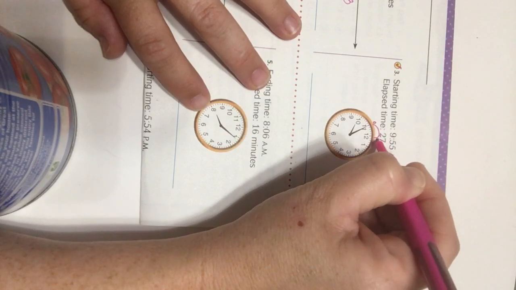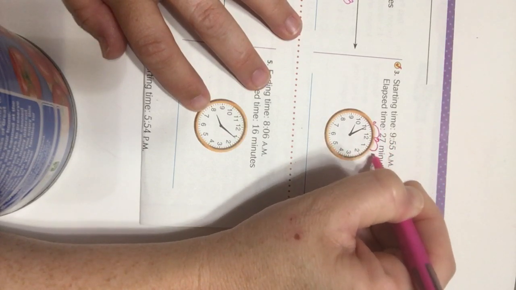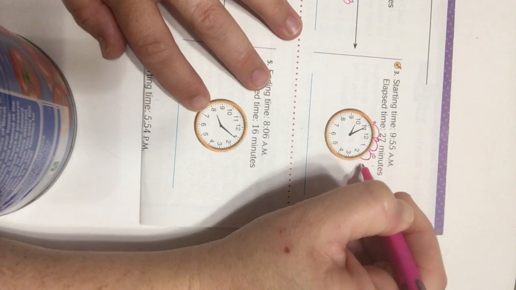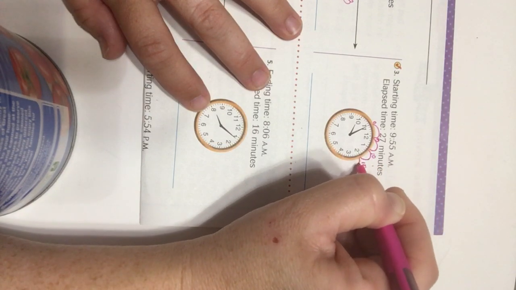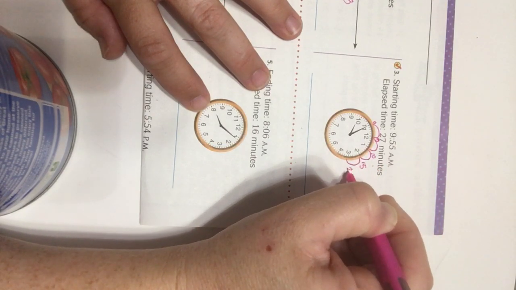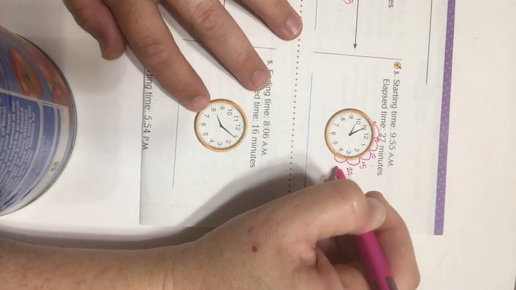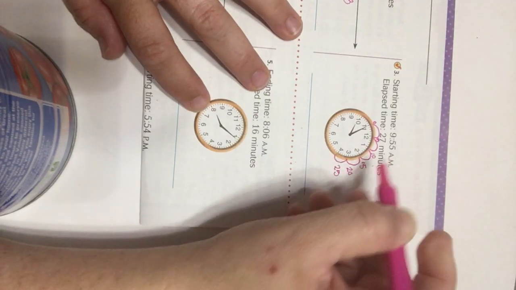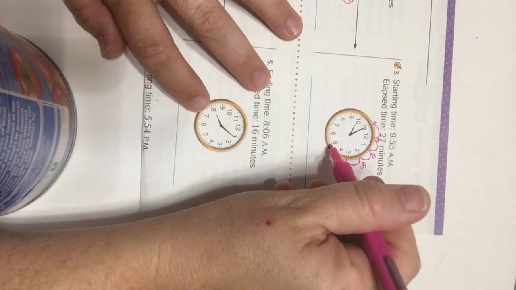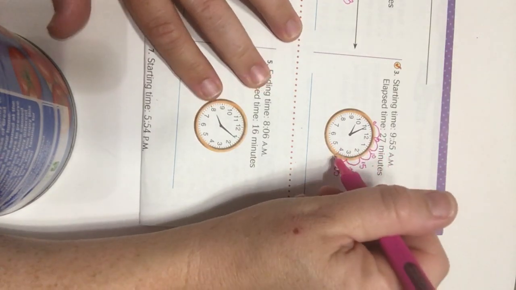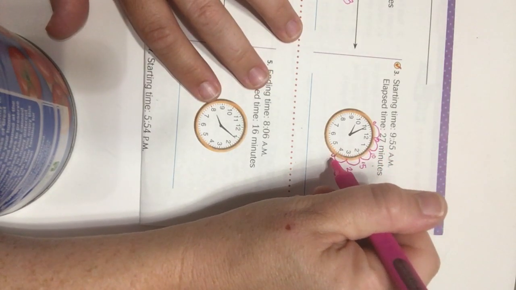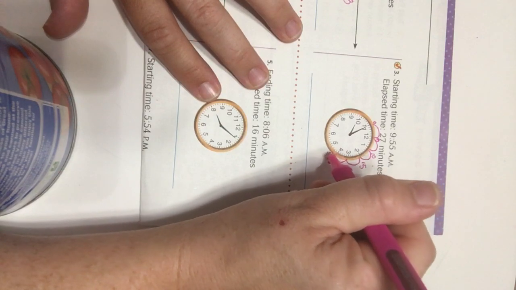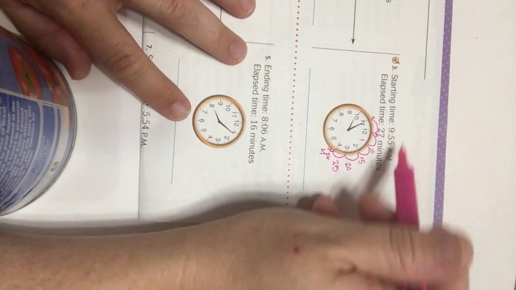I'm going to go 5, 10, 15, 20, 25. Now I can't do another jump because that would be 30, which will go past. So I'm just going to do my small jumps, 26, 27. All right, so now I have my clock labeled in minutes.